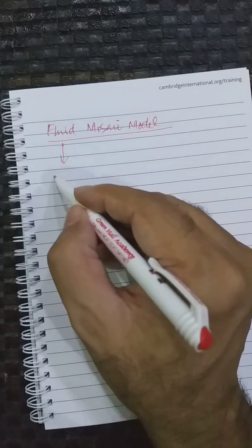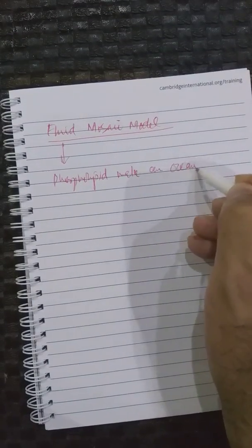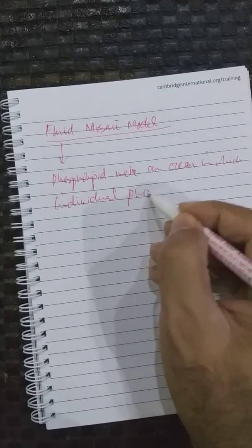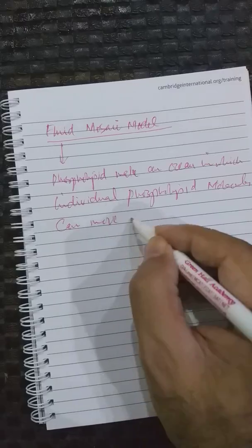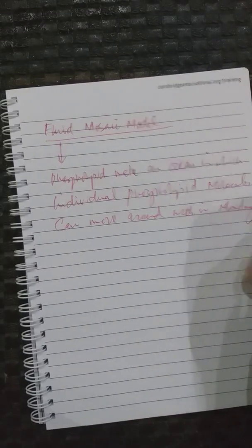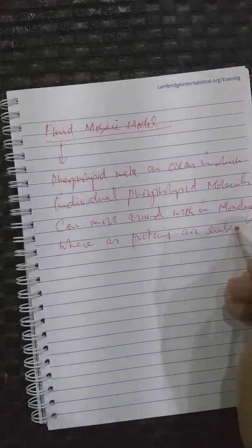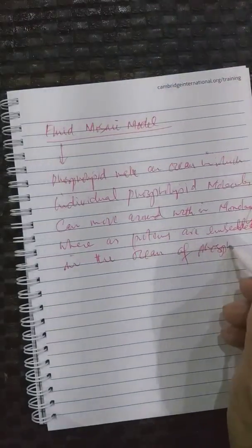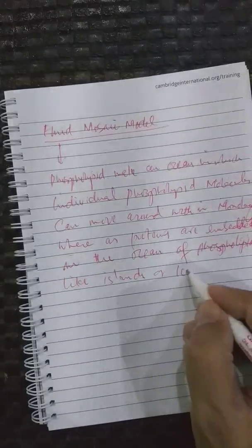Fluid here means that phospholipids make an ocean in which individual phospholipid molecules can move around within the monolayer, whereas proteins are embedded in the ocean of phospholipids like islands or icebergs.